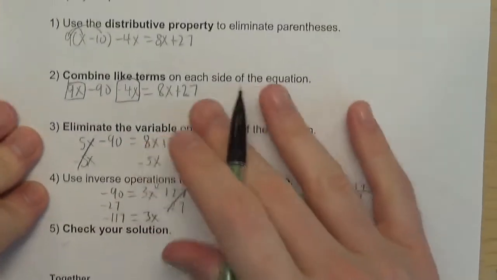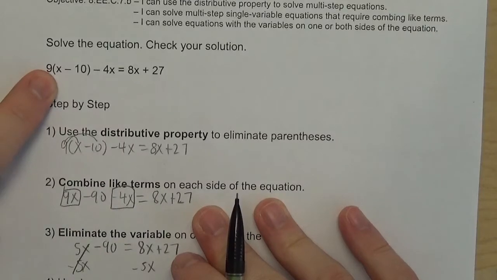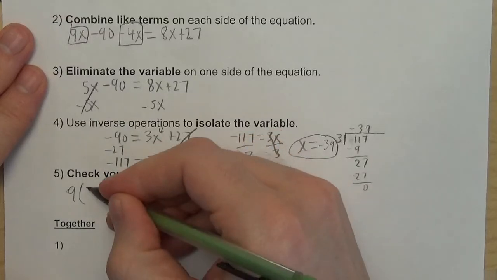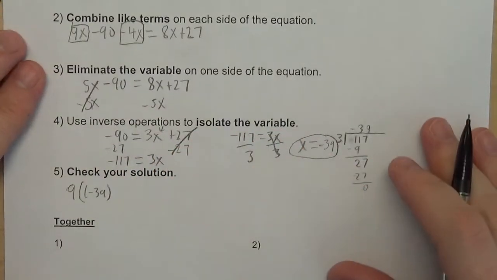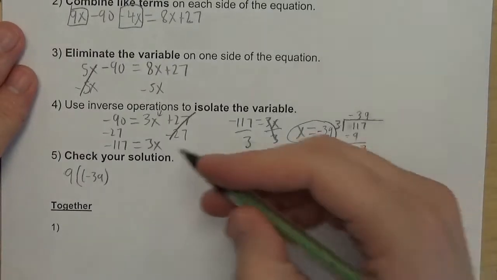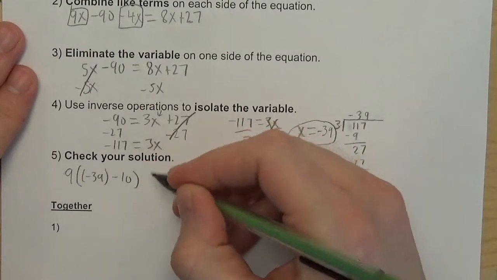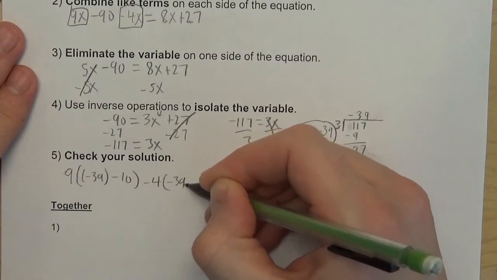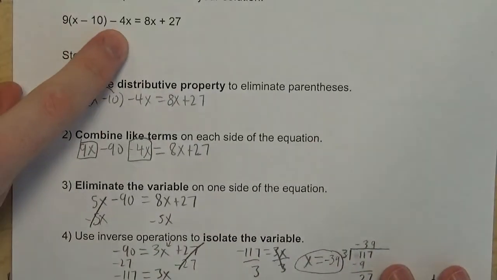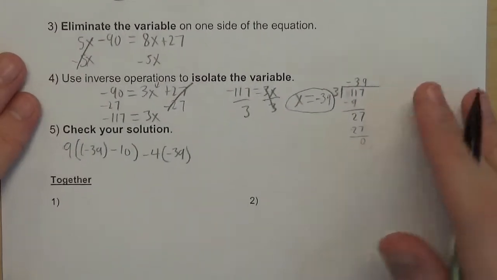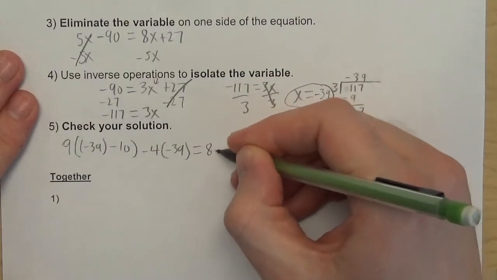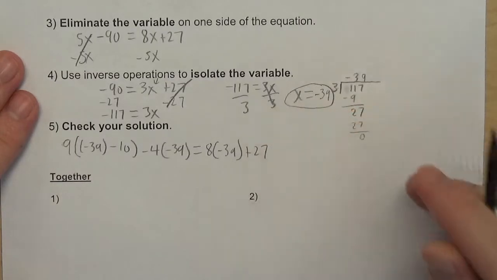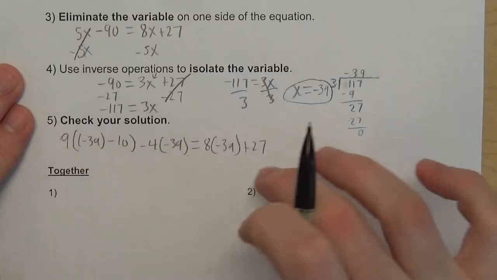We're going to rewrite the equation from the top up here, but every time we see x, we're going to plug in what we found for x. So 9, and then in parentheses, negative 39 in its own set. Anytime we plug in a negative number, we should give it its own set of parentheses. Minus 10, and then finish off that parentheses, minus 4, and then again we see x. So we're looking at this right here, just plugging in negative 39 everywhere we see x. Equals 8, and then negative 39 for x, plus 27. So I've got negative 39 everywhere I had x before.